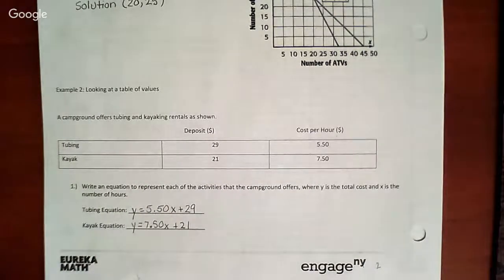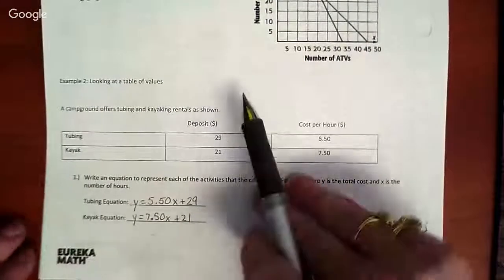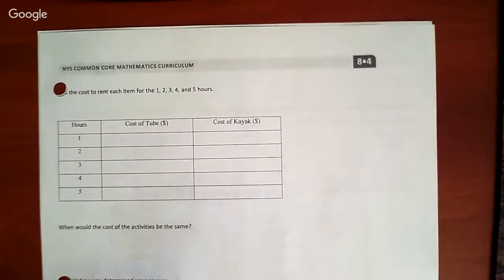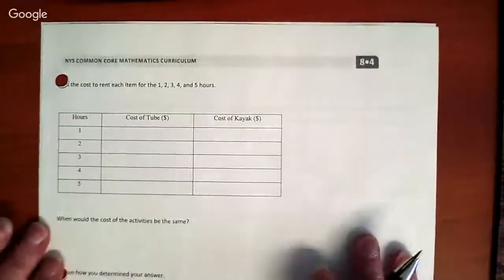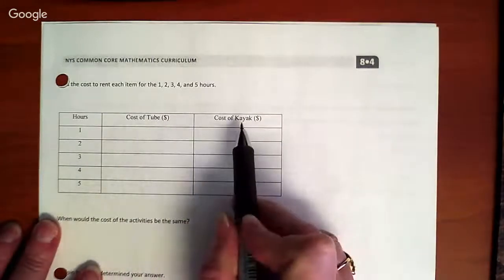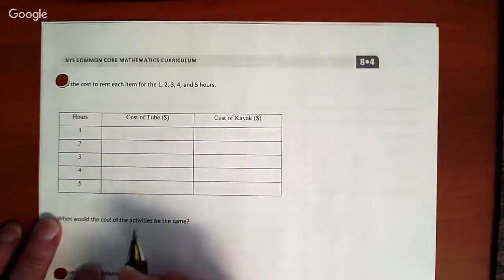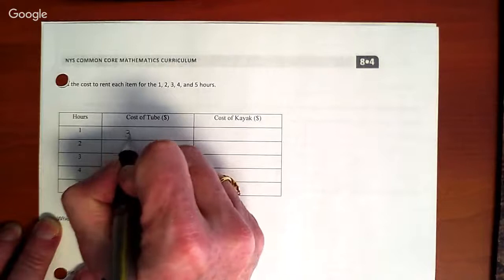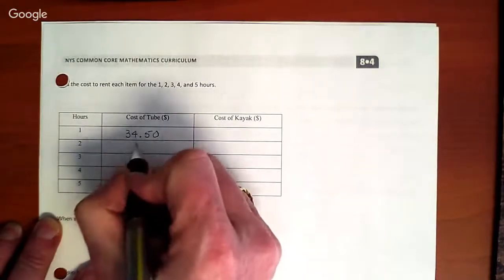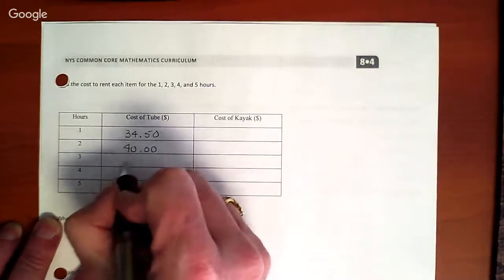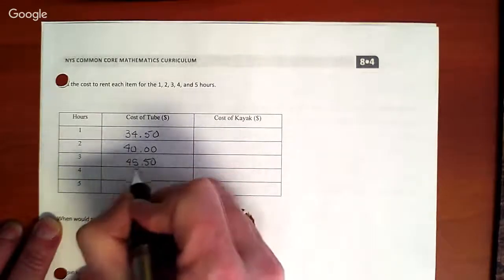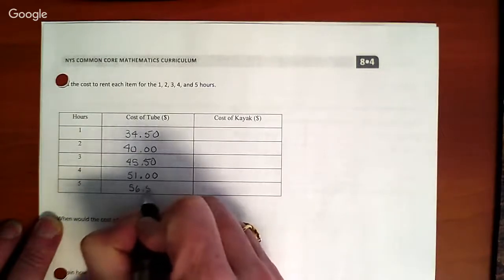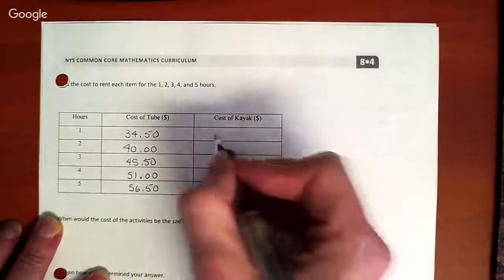Okay. So now, from here, we can set up a table of values, just like this. And we can find the cost of the tube and the cost of kayaking for each of those hours. So when we do that, we substitute in for x and then find out what the value is for y. So for the cost of the tube, we've got $34.50 for an hour, $40 for 2 hours, $45.50 for 3 hours, $51 for 4 hours, and $56.50 for 5 hours.